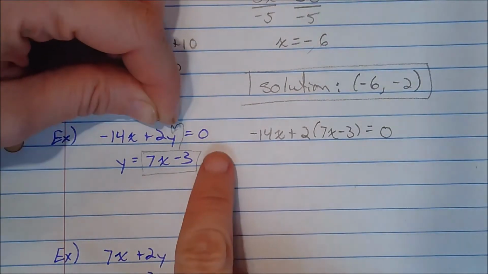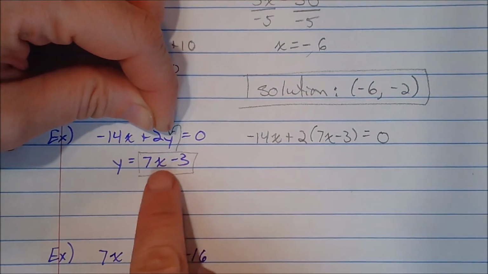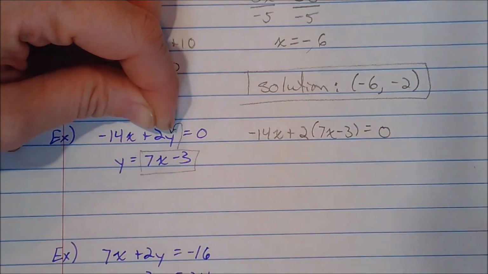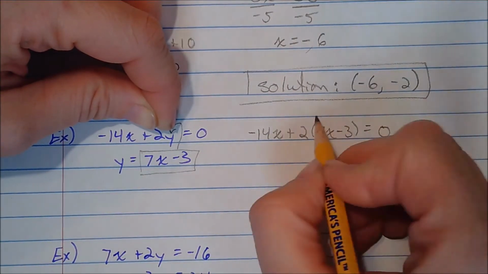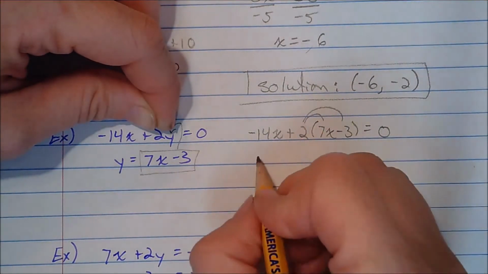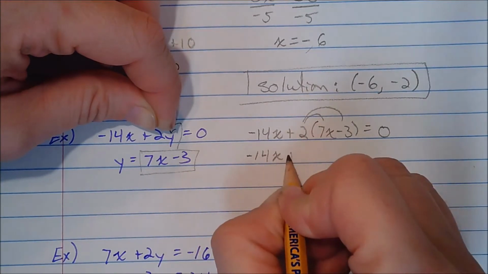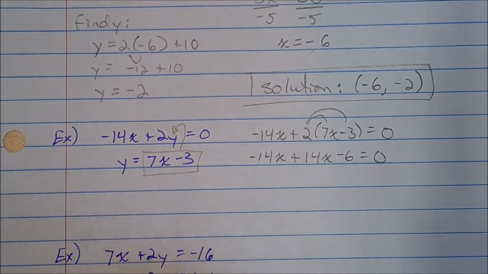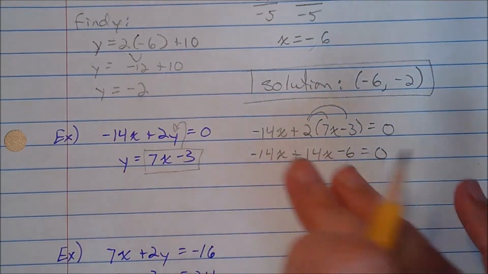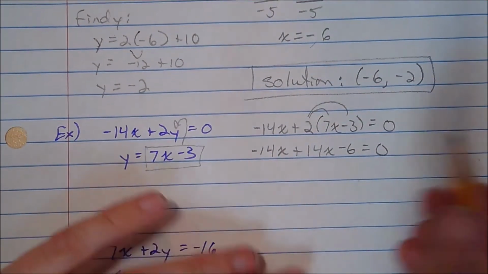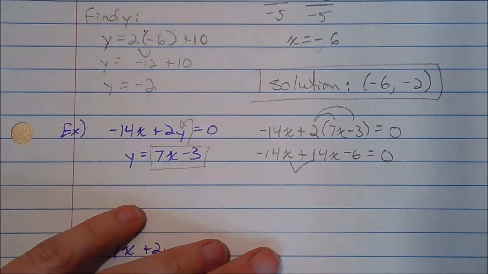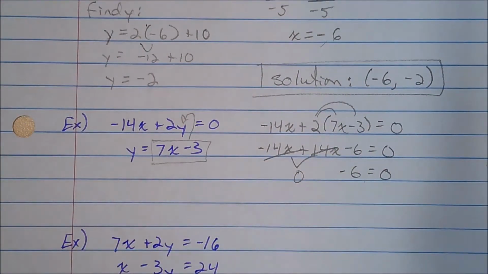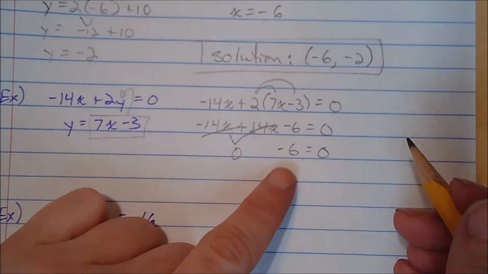Okay, just note what happened there. Instead of writing a y, I just stuck that expression in for it, because it's what y equals. And then to simplify this, I am going to distribute the 2. So I have negative 14x plus 14x minus 6 equals 0. And then I have two x terms, so I'm going to combine them. Now in this case, it just so happens that they cancel each other out. That won't always happen, but when it does, it's kind of nice because you have less work to do. Because then you're left with negative 6 equals 0.